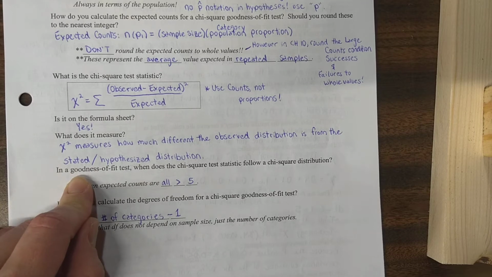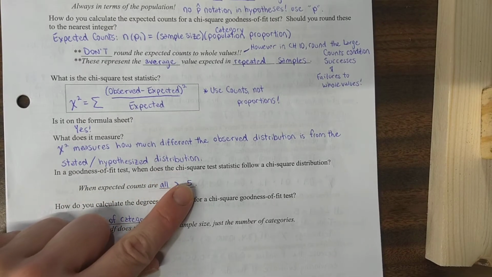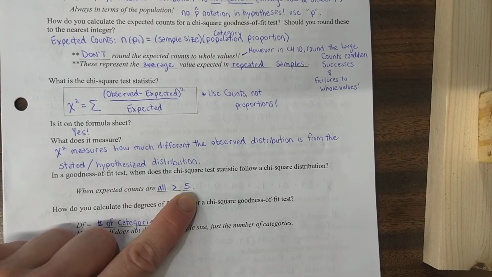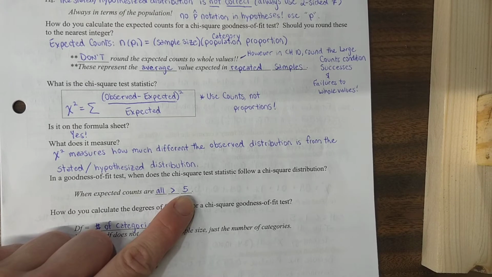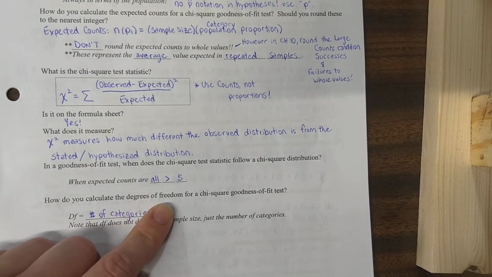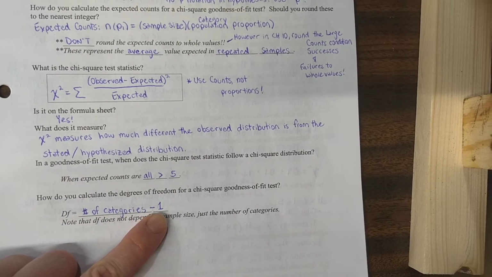categorical variable. In a goodness of fit test, when does the chi-square test statistic follow a chi-square distribution? When all expected counts are greater than 5. That's kind of your new large counts condition. How do you calculate the degree of freedom for a chi-square goodness of fit test? The degree of freedom is the number of categories minus 1.